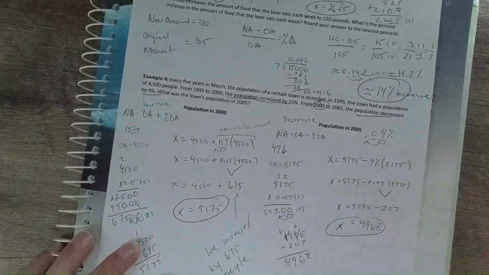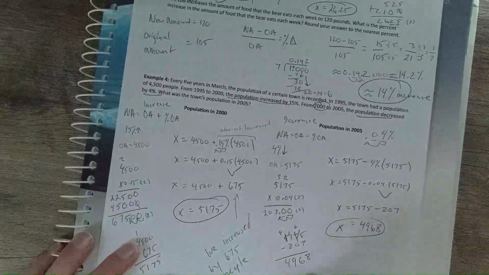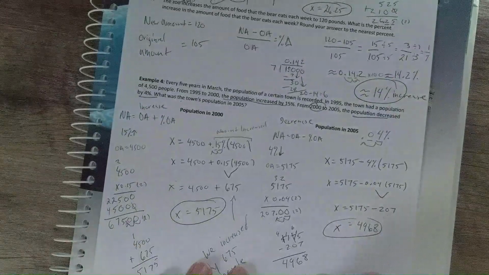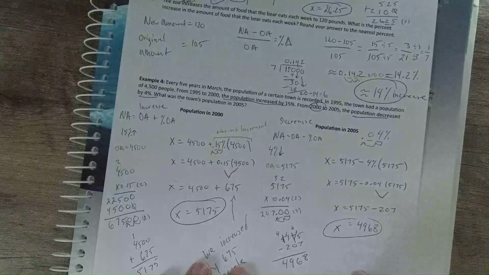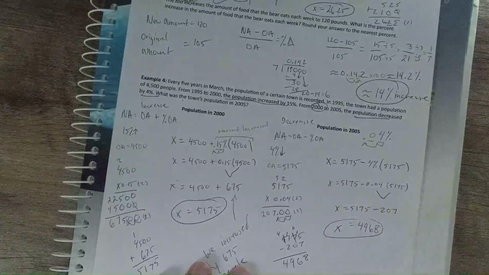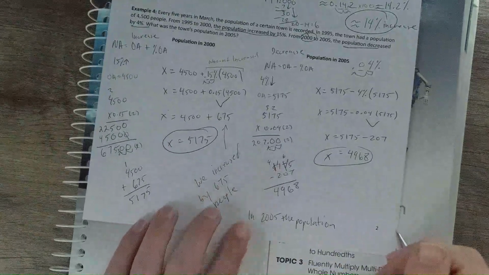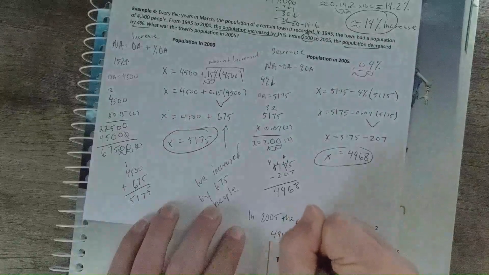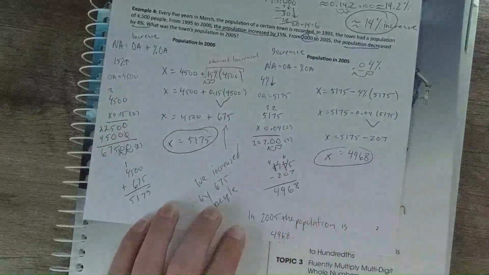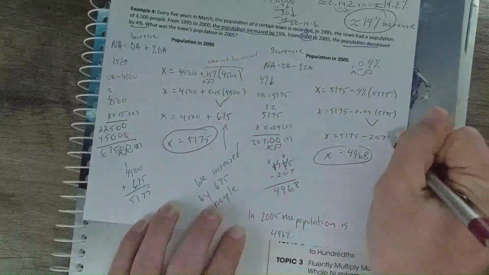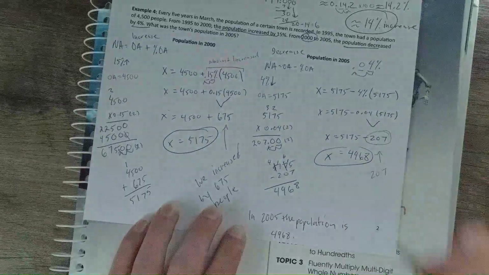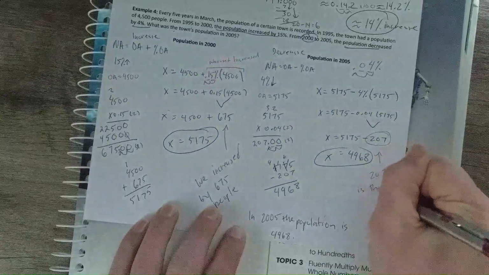4,968, which means in 2005, the population is 4,968. How much did they decrease by? Well, we decreased by 207 is the decrease.